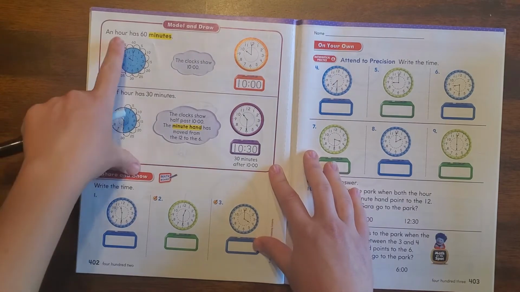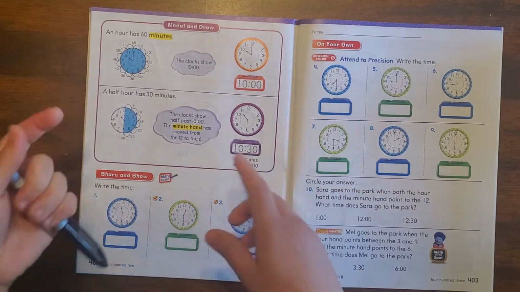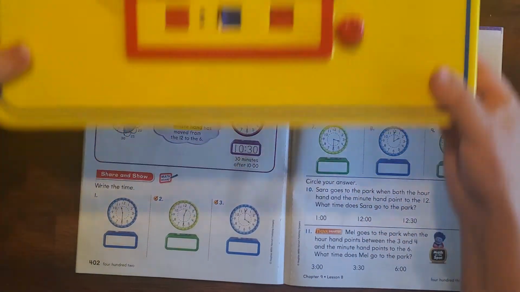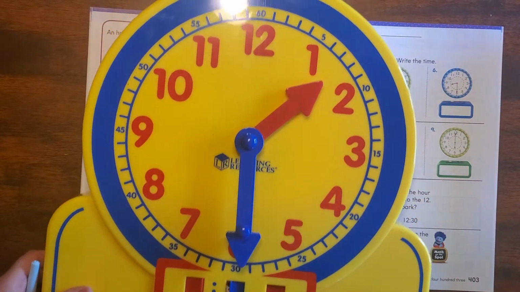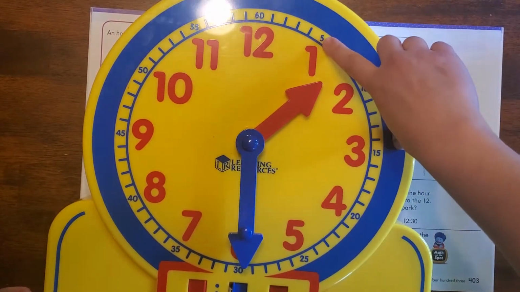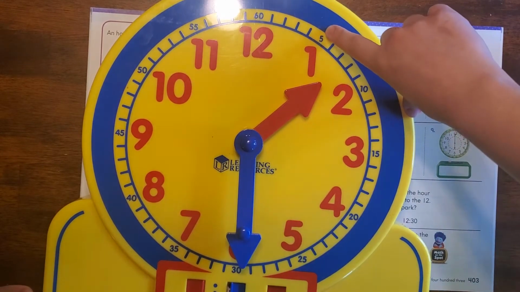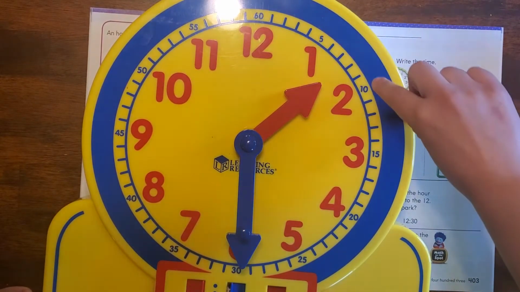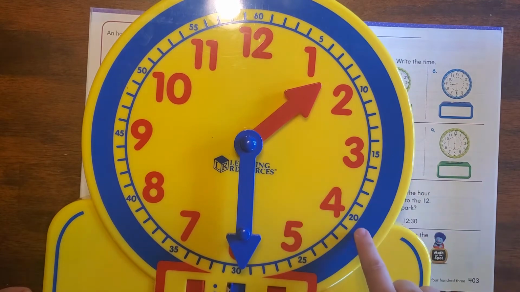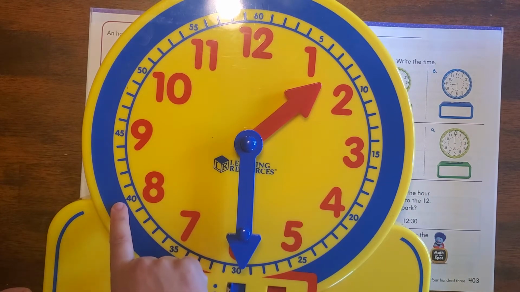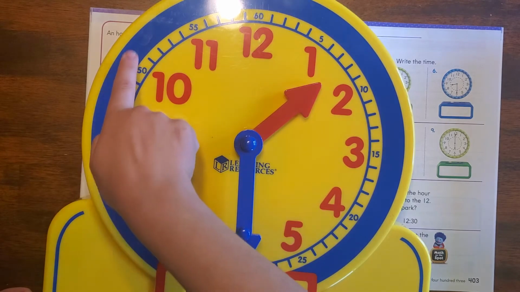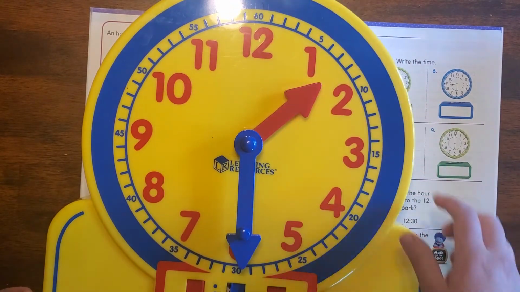So an hour has 60 minutes. So as the time passes, here we are at 5. So when you start at 1, like on a number line, you count by 5s. 5, 10, 15, 20, 25, 30, 35, 40, 45, 50, 55, 60.